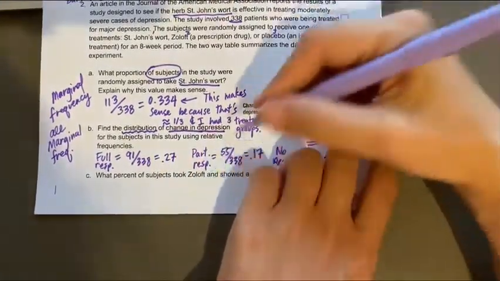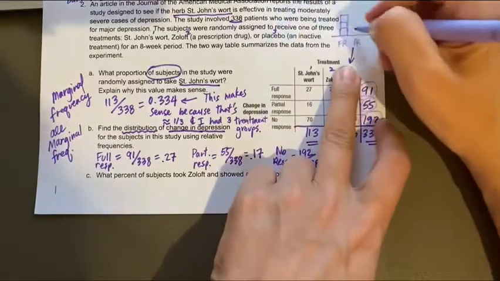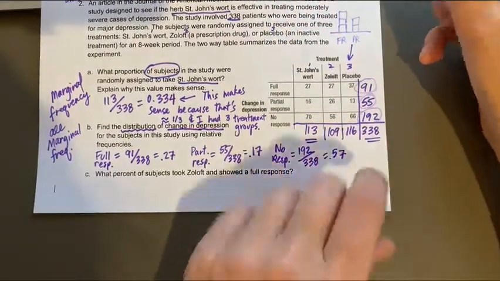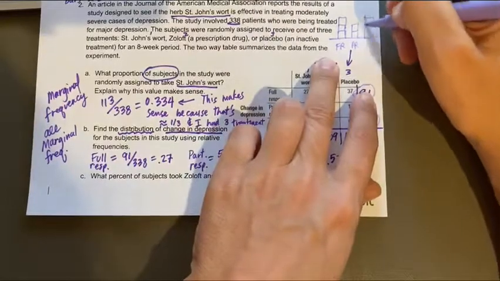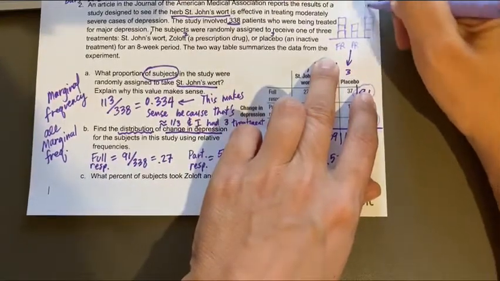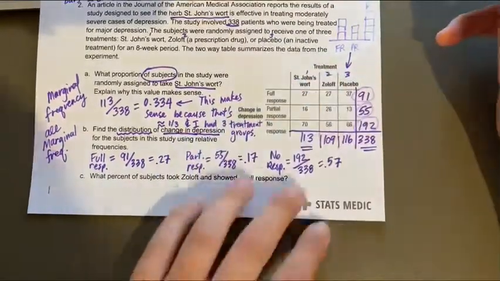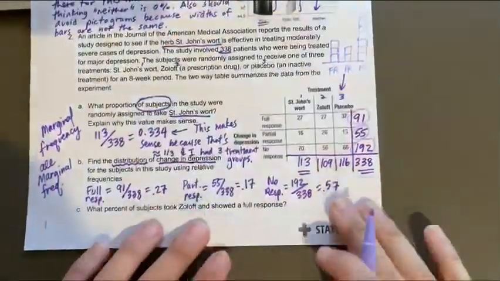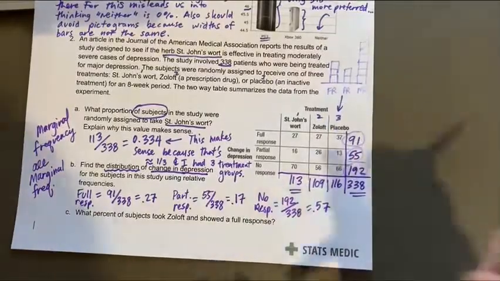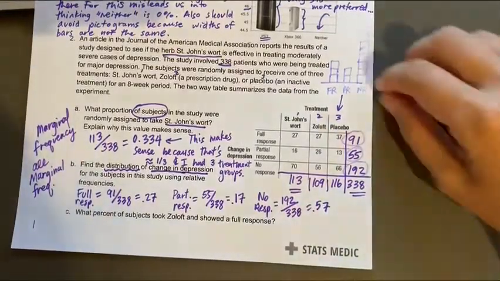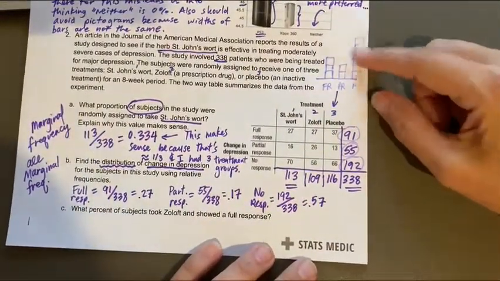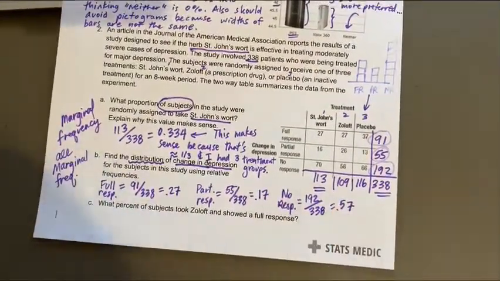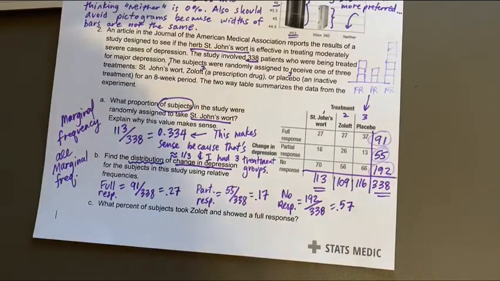Partial response, I could make that about 2 blocks tall, and no response would be 6 blocks tall. And this is how, if we did this as an activity, we could look at the distribution and say it's not evenly distributed. In fact, it would be very obvious if I made a picture, and that's how we'd create that from the marginal frequencies.